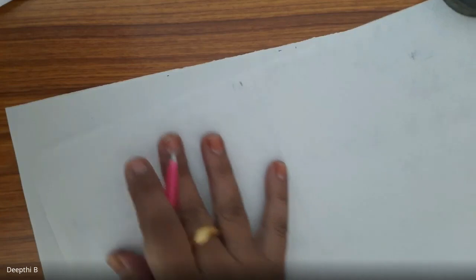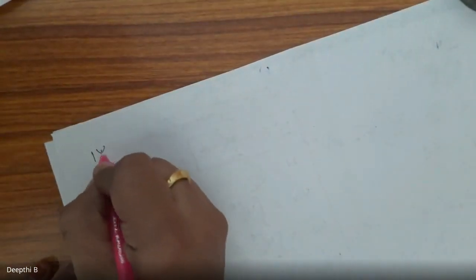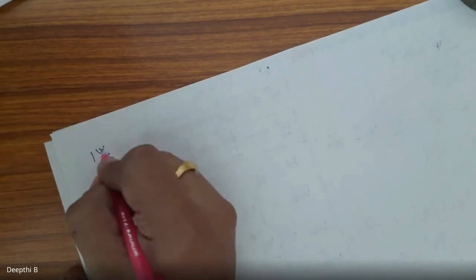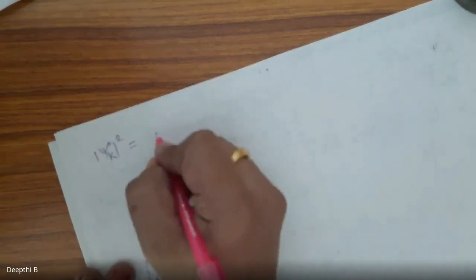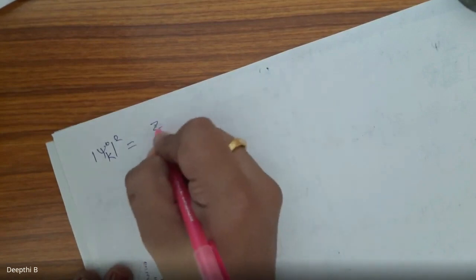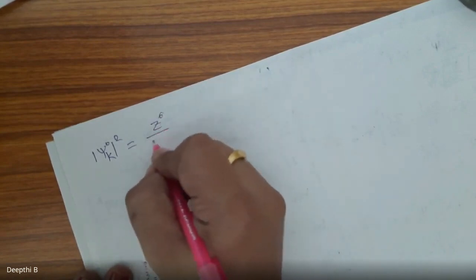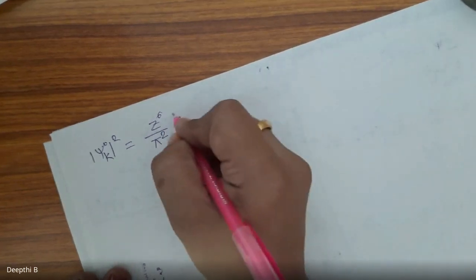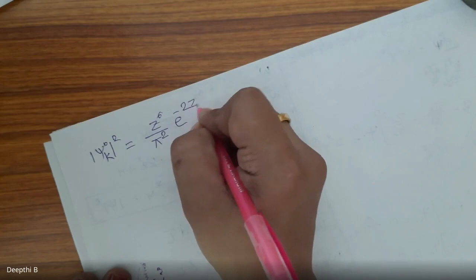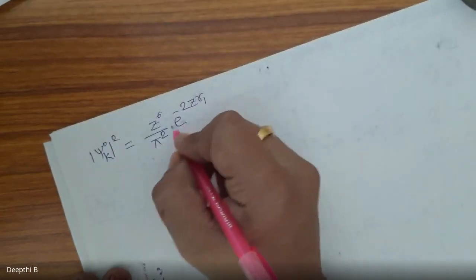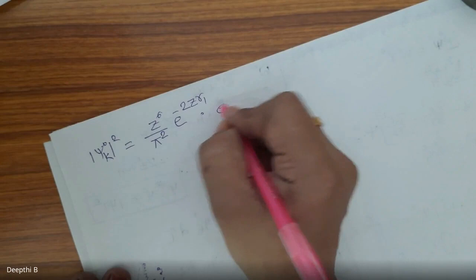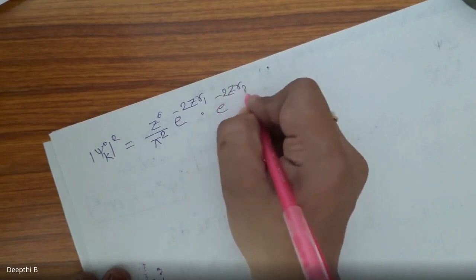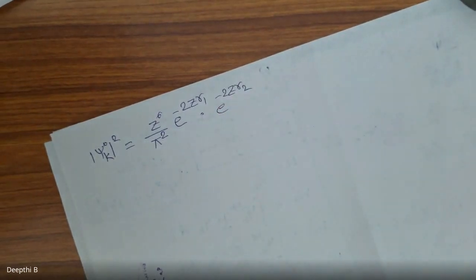When we square that term, we get mod psi k naught square is equal to Z power 6 divided by pi square, and e power minus 2 Z r1 and e power minus 2 Z r2.